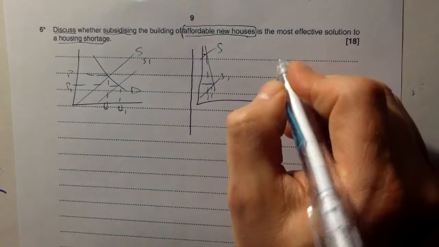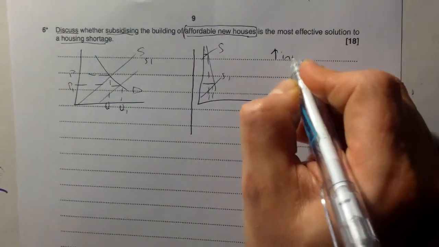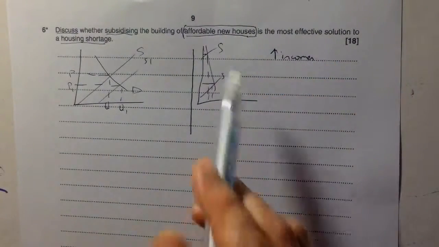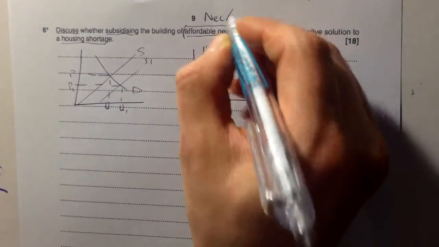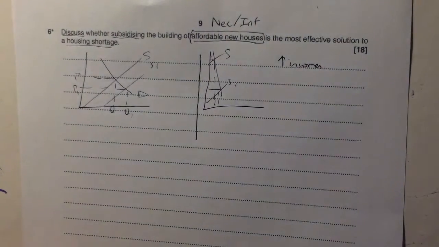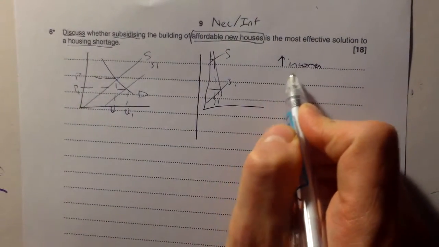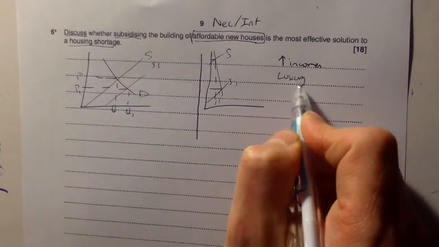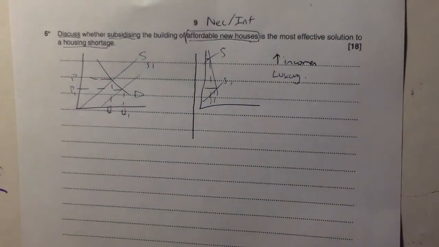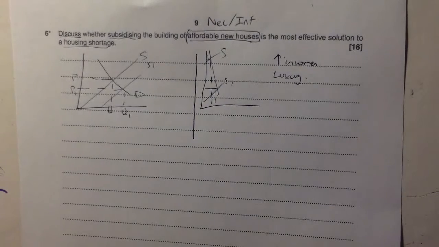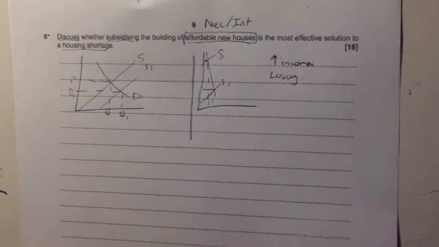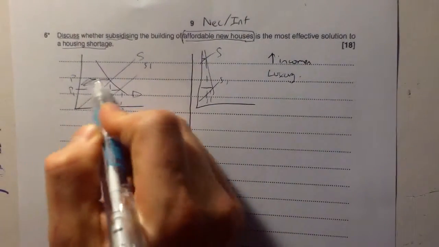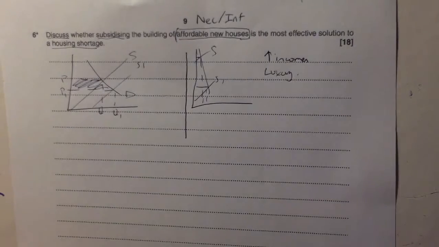You could also talk about rising incomes of the country over time, and affordable homes may be necessities or inferior goods, probably necessities, whereas it may be that people are demanding luxury goods, so these subsidies don't actually get used, or they may be used but then that might not be the houses that are being required. On the positive side as well, you could also analyse it from a consumer surplus point of view.